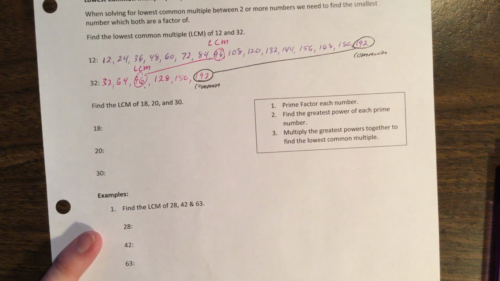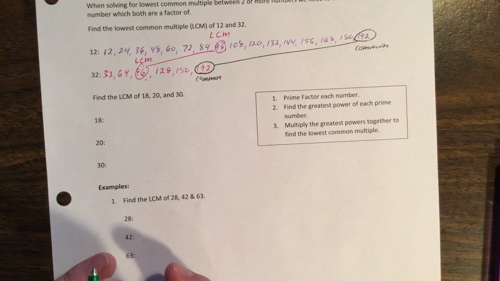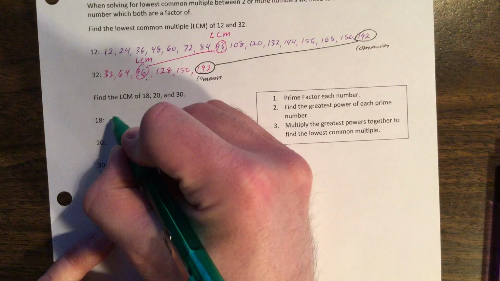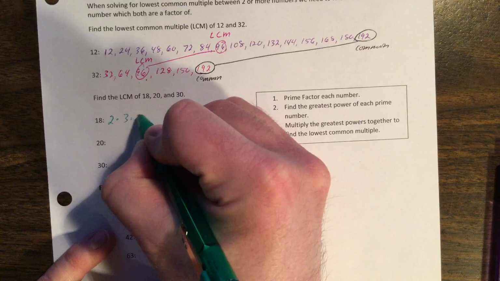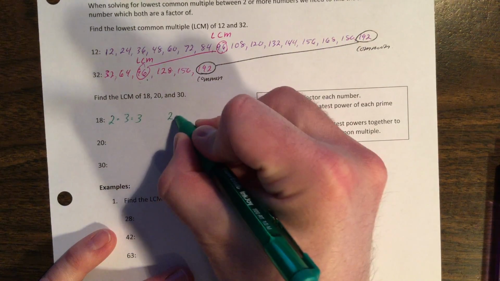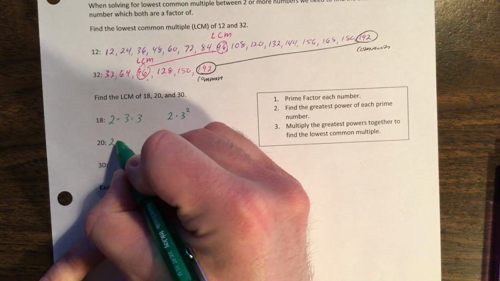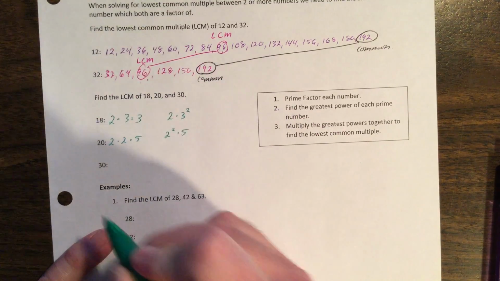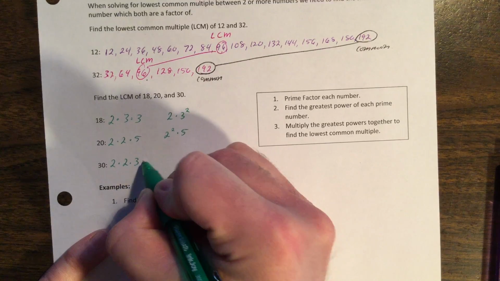So 18, 20, and 30 are 3 numbers, and we want to find the lowest common multiple of all 3 of them. Well, the first thing that we can do is prime factor them. And so 18 is the same as 2 times 3 times 3, or 2 times 3 squared. 20 is 2 times 2 times 5, or 2 squared times 5. And 30 is 2 times 2 times 3 times 5.